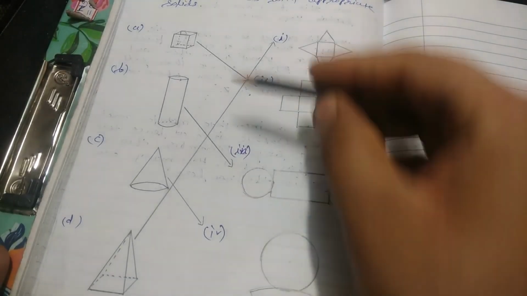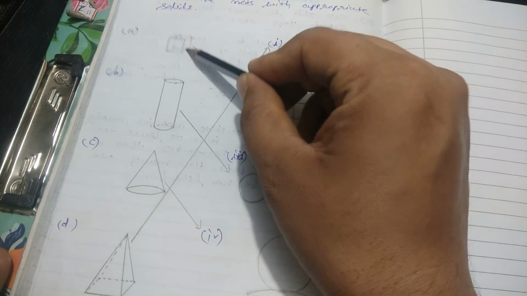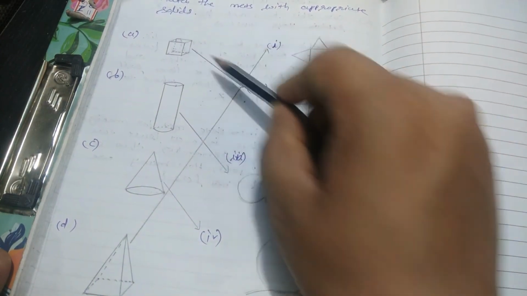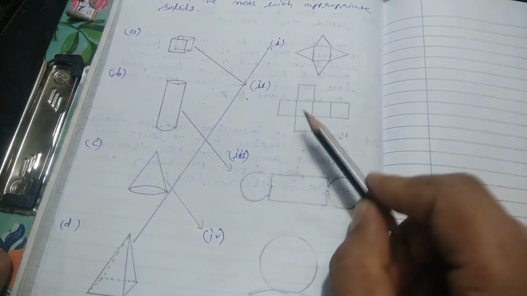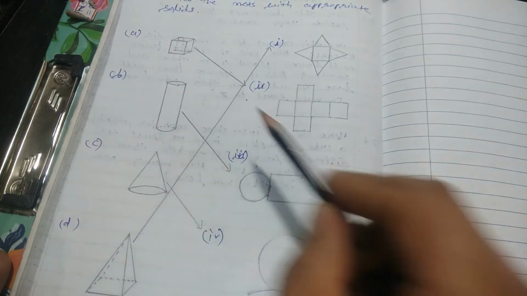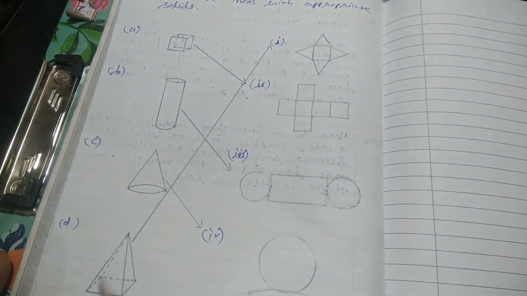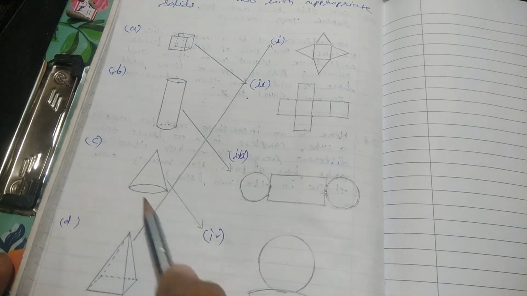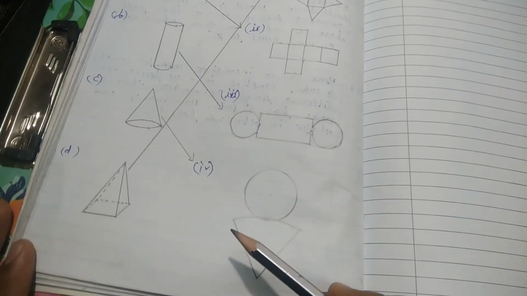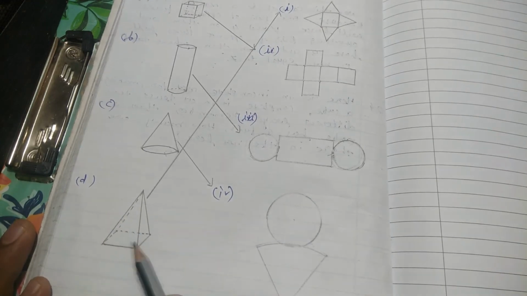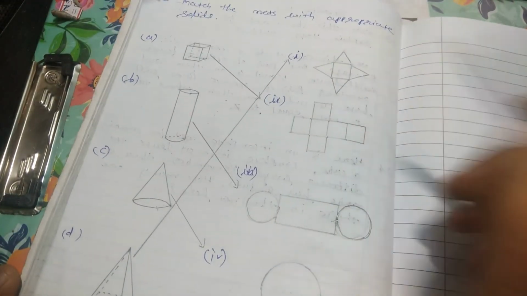So again, for solid A, cube, the net is number 2. For solid B, it is a cylinder, and the net is number 3. For solid C, it is a cone, the net is number 4. And for solid D, it is a pyramid, the net is number 1.